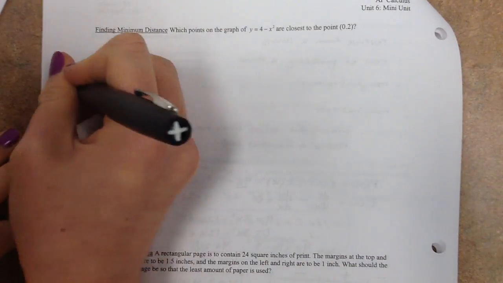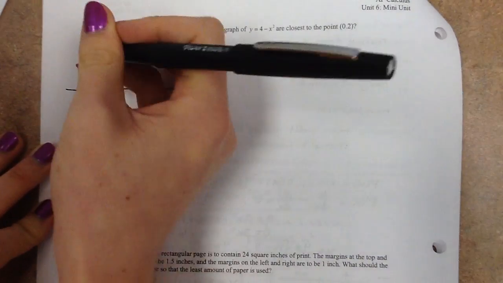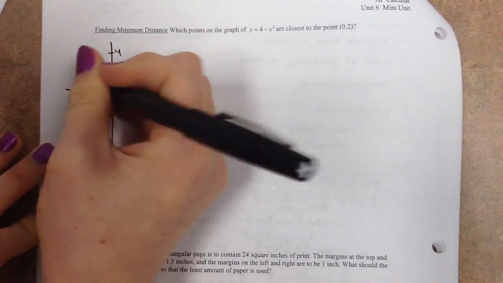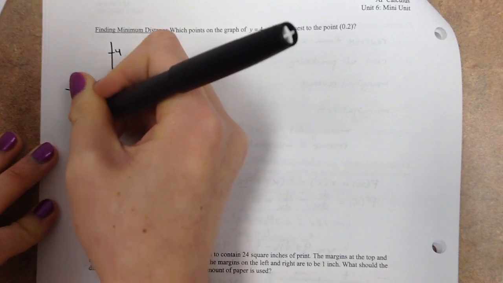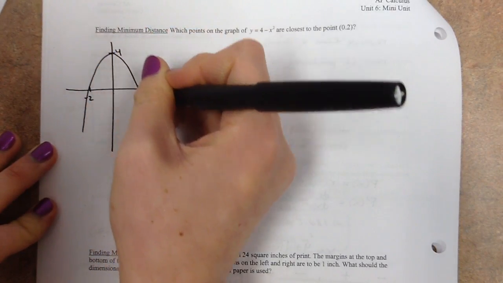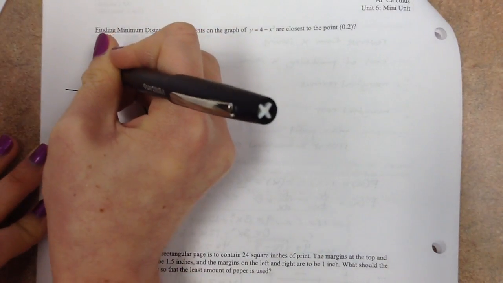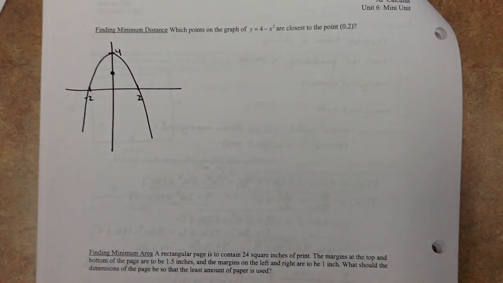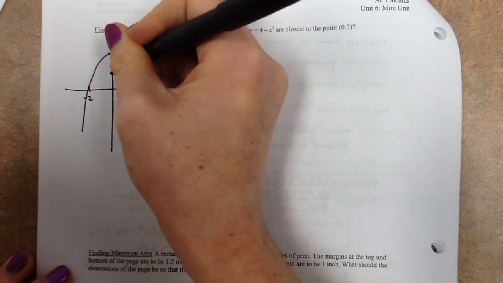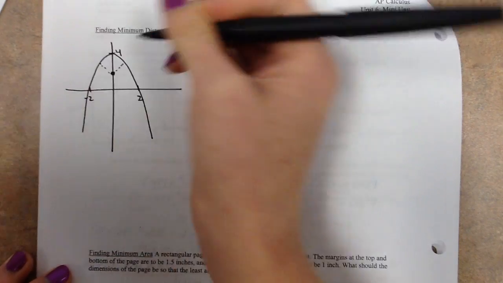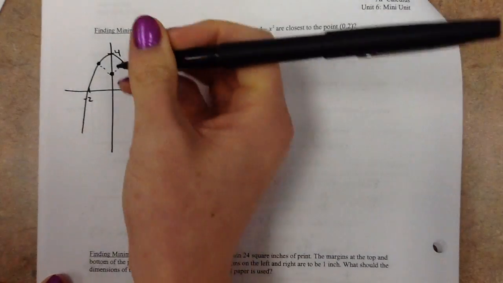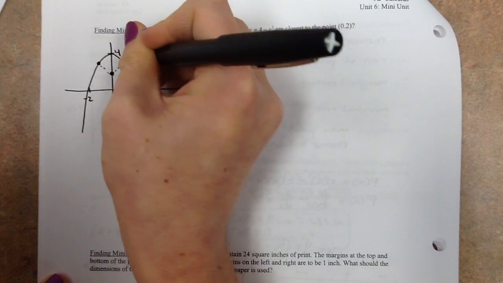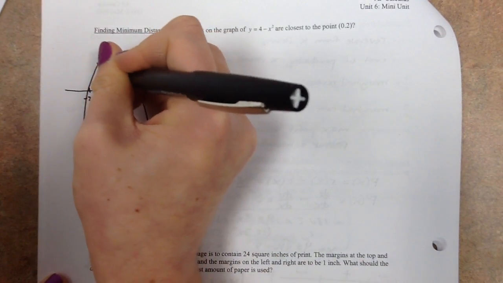So we set this up. Our graph of 4 minus x squared, we have a y-intercept of 4, and then we have x-intercepts of plus and minus 2. So graph that parabola, and we want the distance from it to the point (0, 2). So that distance, it's going to be something over here maybe, and something over here. Either way, you should be expecting 2 points. All right, so this is just some sort of x, y point, and then this is the point (0, 2).